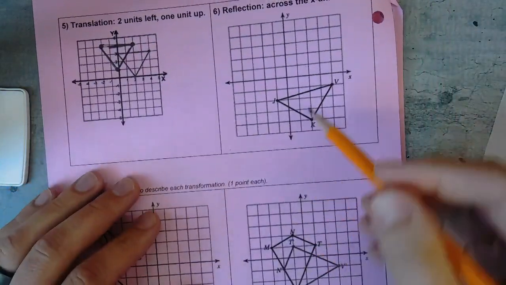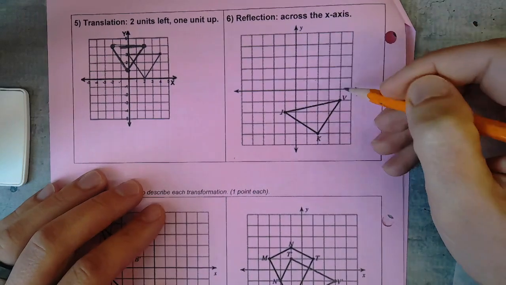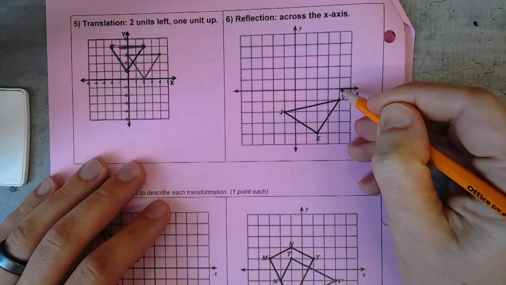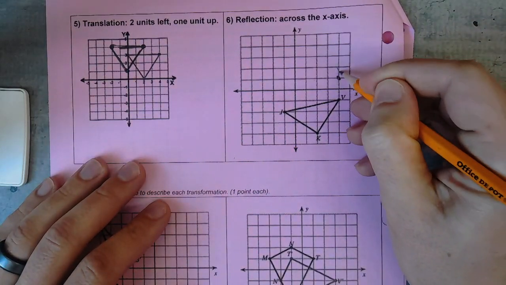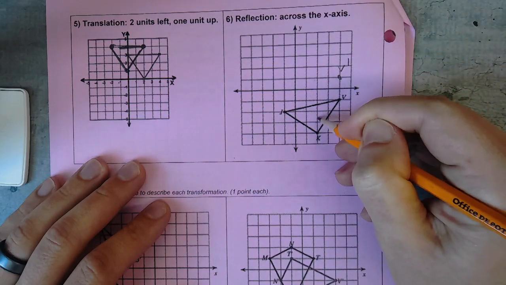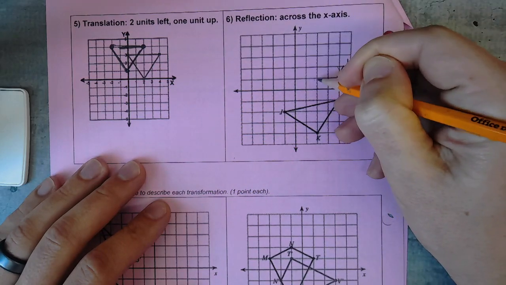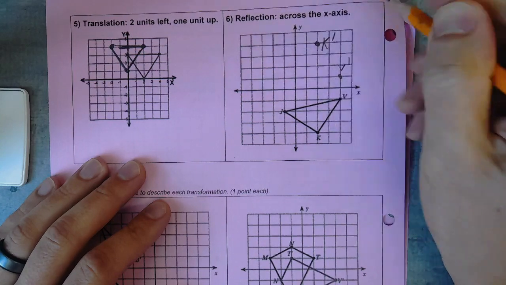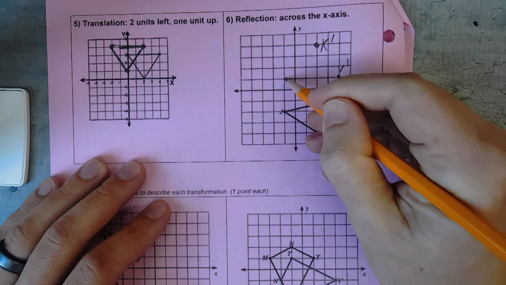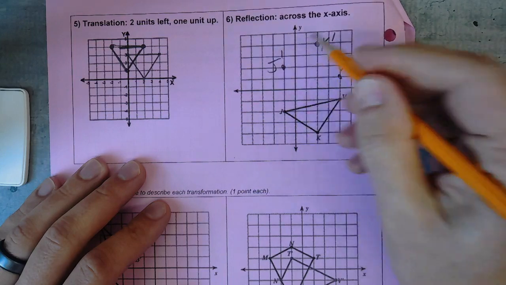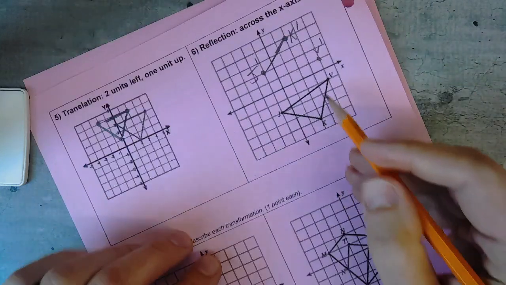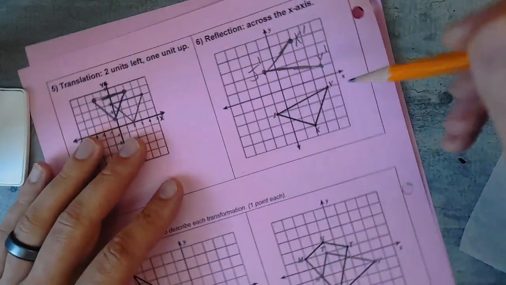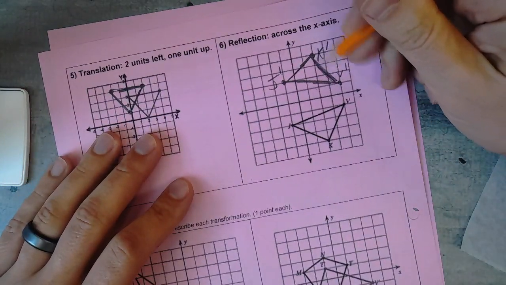Okay, last one we got a reflection across the x-axis that'll flip this way. How many spaces from the x-axis? 1. So then I go 1 space above, B prime. This one, 1, 2, 3, 4. So I'm going to go 1, 2, 3, 4. K prime, 1, 2. J prime. If that looks familiar, that shape was on the other page as well, but in a different way this time.